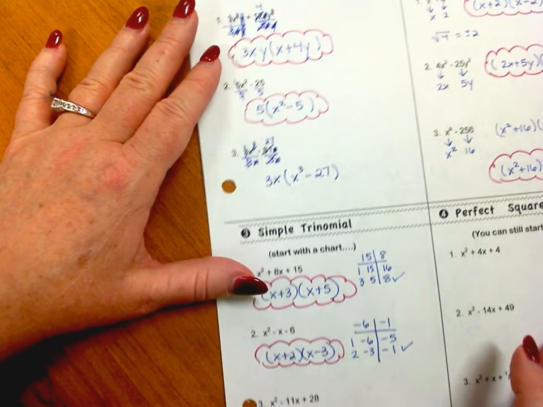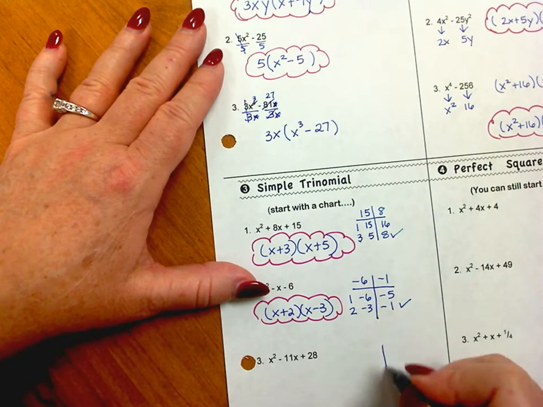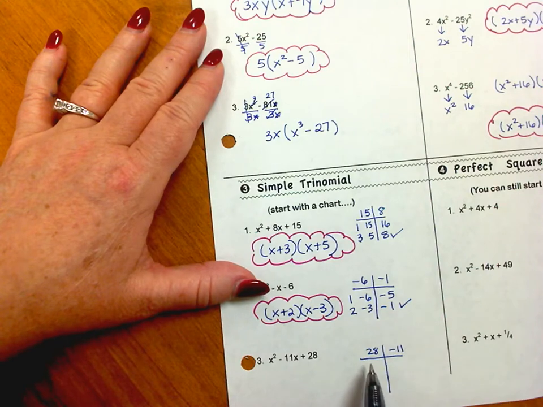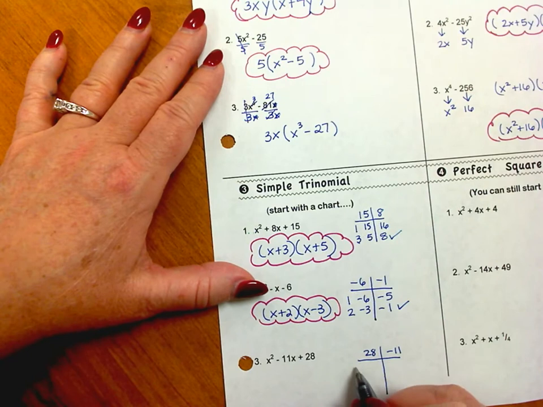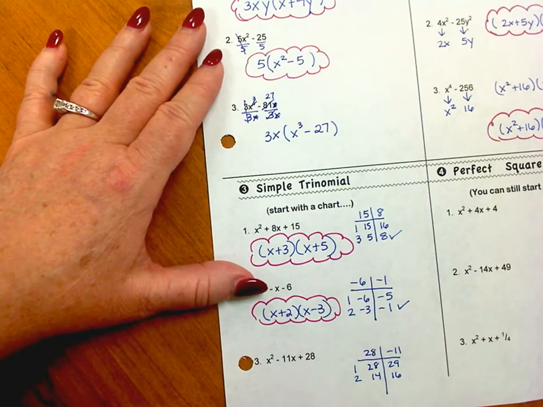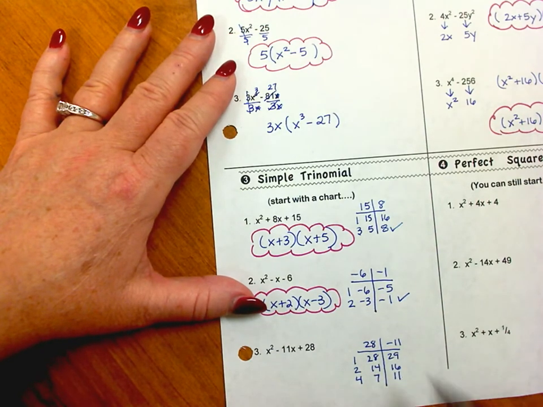Okay, number 3. We're going to say 1 times 28 is 28, and negative 11. So we want two factors of 28 that give us negative 11. So we could start with 1 and 28, which gives us 29, 2 and 14, which gives us 16. 3 doesn't go into 28, so we could try 4 and 7, which gives us 11, which is the right number, just the wrong sign.